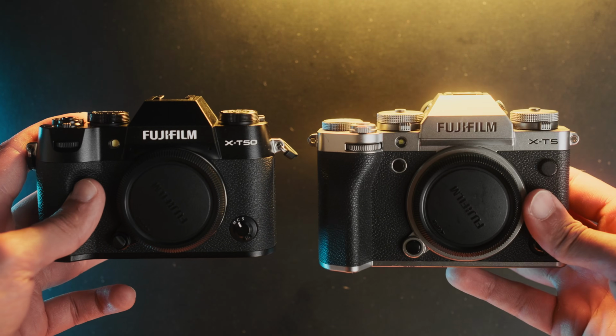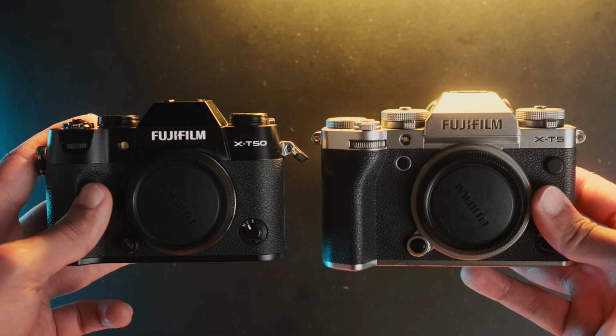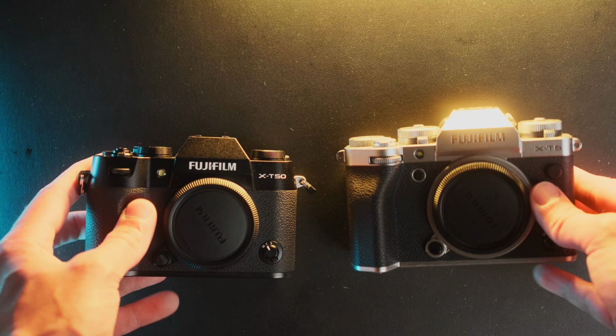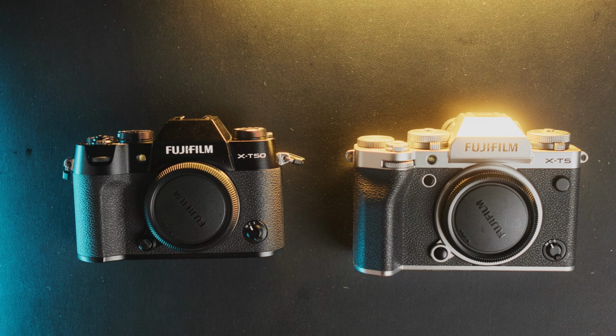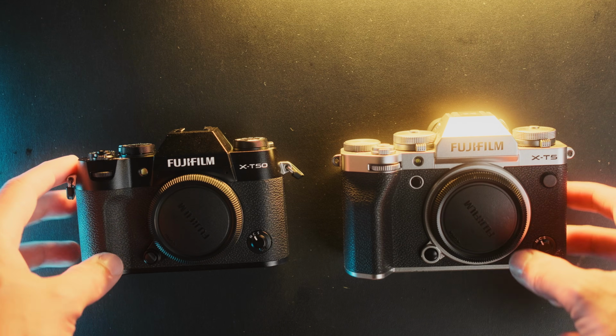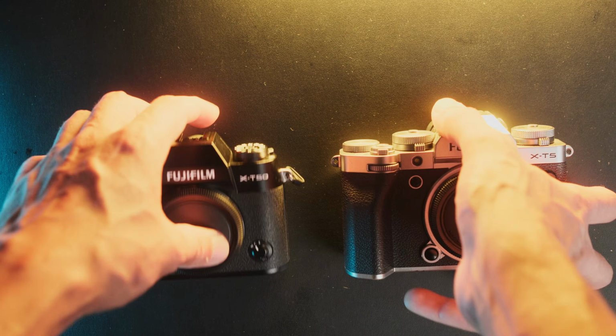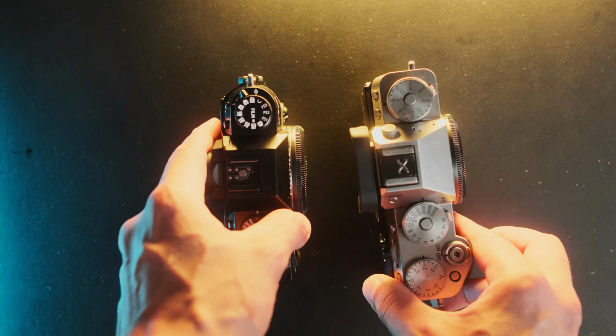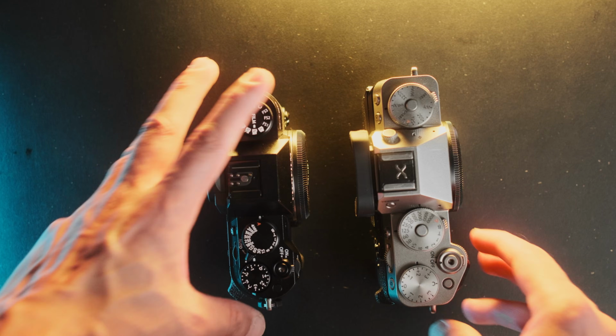Now, we talked a lot about the features that would be the same, but now let's talk a little bit more about what is different between the cameras, right? So between the X-T5 and the X-T50, you have about 100 gram difference. And as you can see as well, when you put both of those cameras together, honestly, there's not much difference when it comes to the size of them. The X-T50 is definitely smaller, noticeably smaller, but it's not a huge change by any means, right?